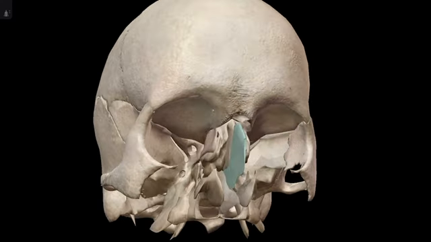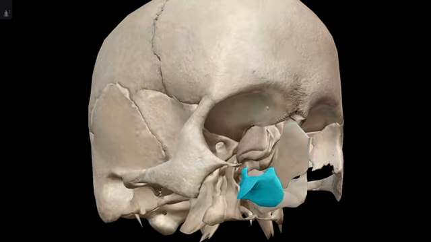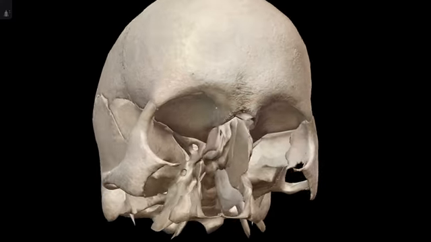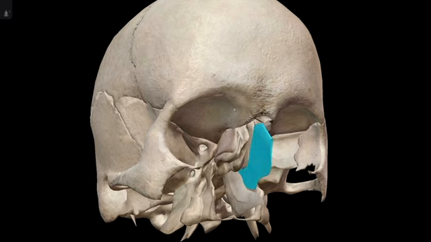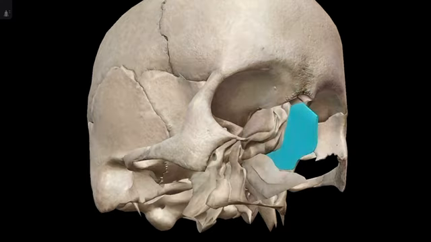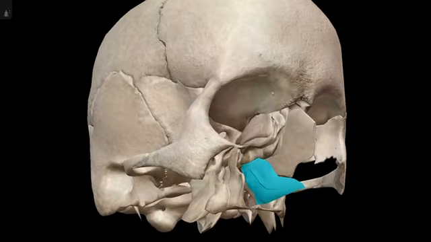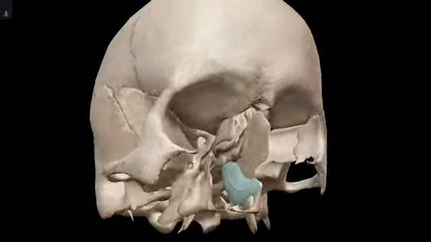Now let us remove the inferior nasal concha on the right side, and let us remove the inferior nasal concha on the left side. Okay, now you can see this is the perpendicular plate of the ethmoid. Now which bone is this, which is just below the perpendicular plate of ethmoid and forms the lower part of the nasal septum? This is our very own unpaired bone, that is the vomer bone, right? So this is the vomer bone.